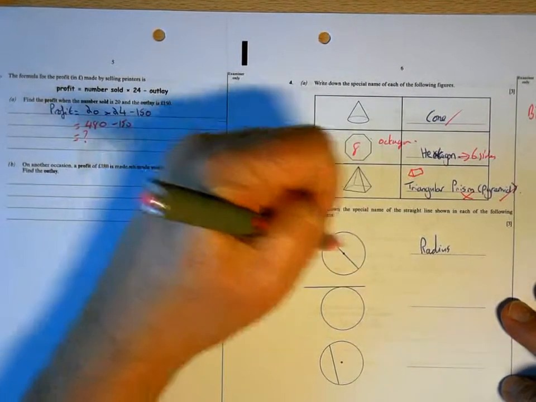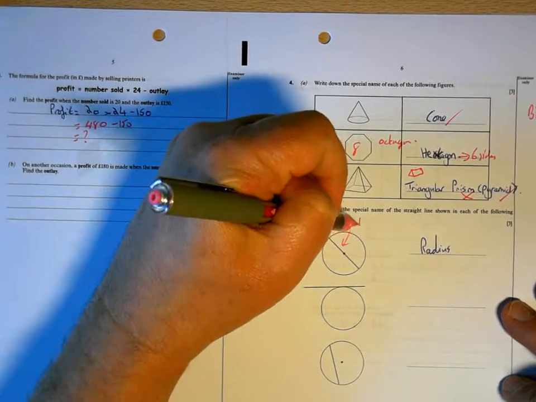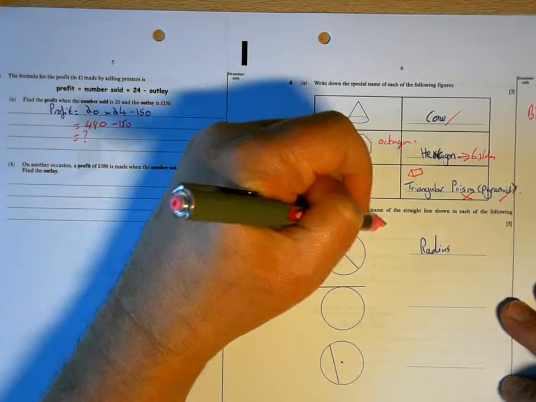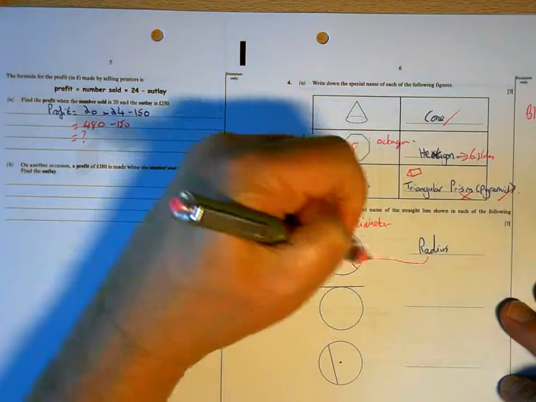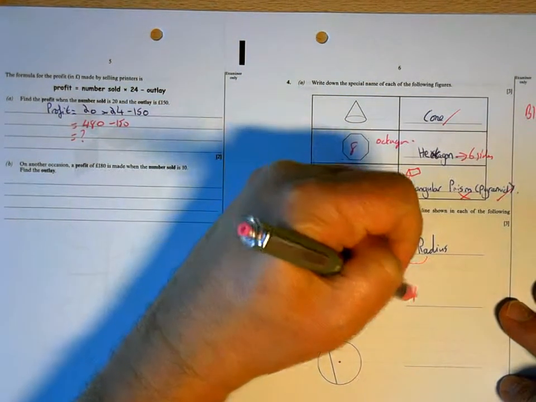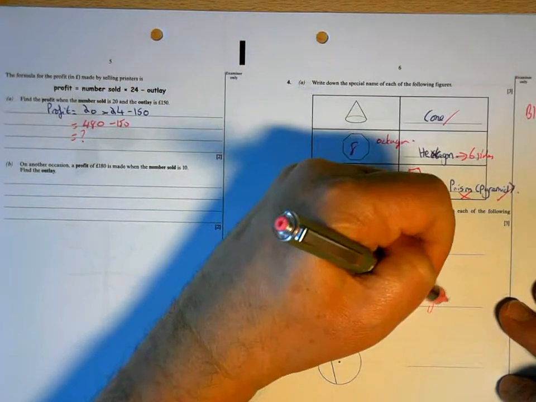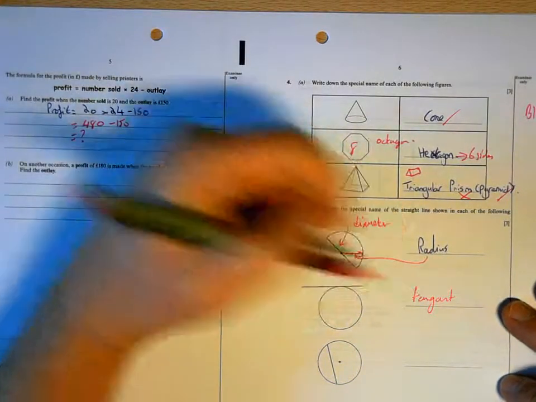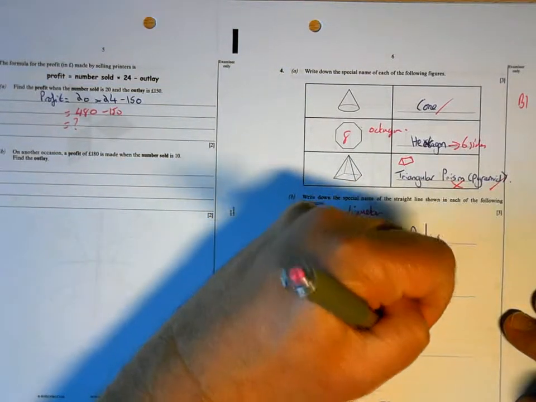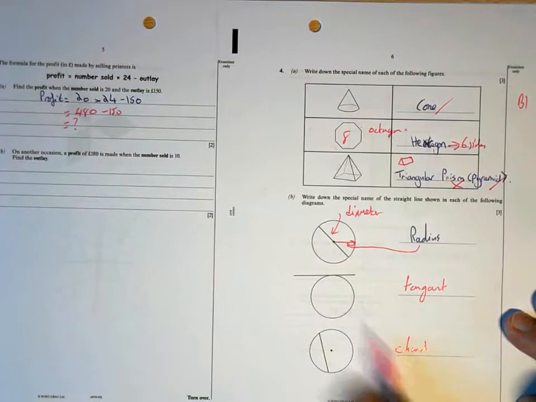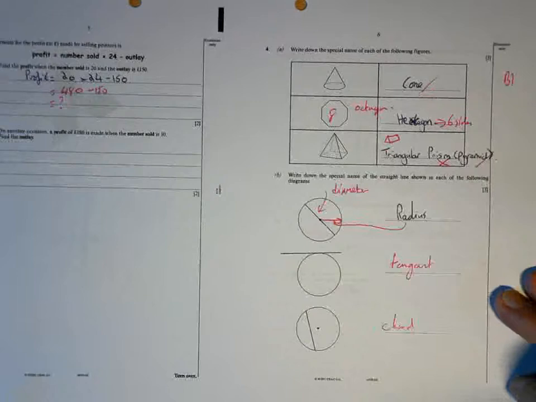That's not a radius, that's a diameter. A radius would be from the center out. That's called a tangent. Touch, tangent, touch, tangent, touches. If it cuts, it's a chord. Tangent touches, chord cuts.